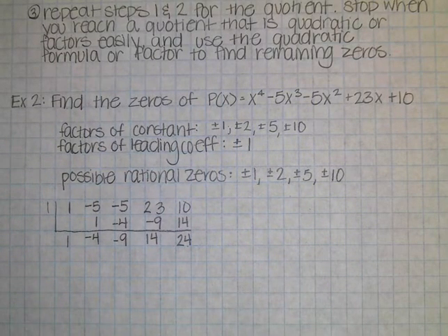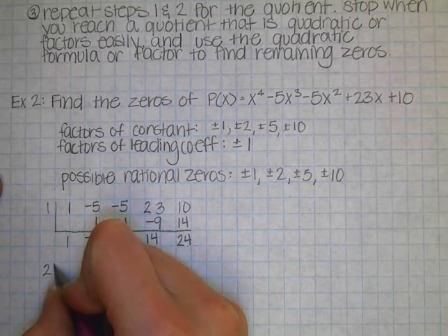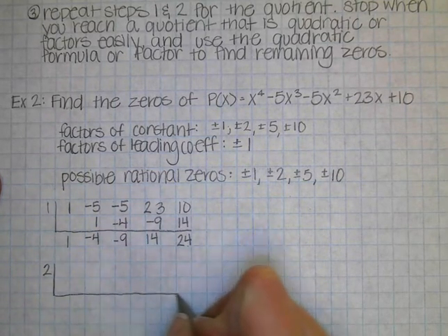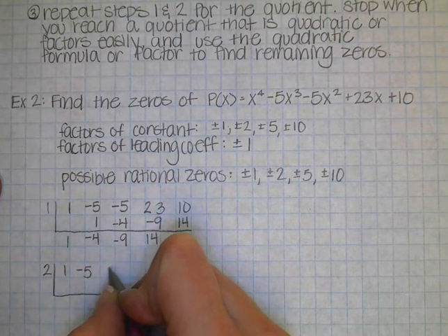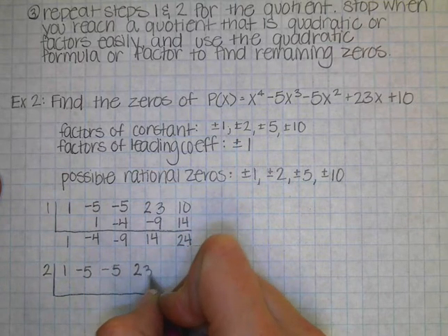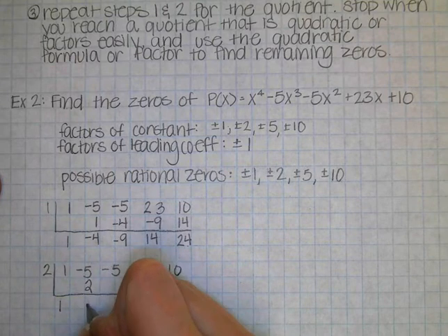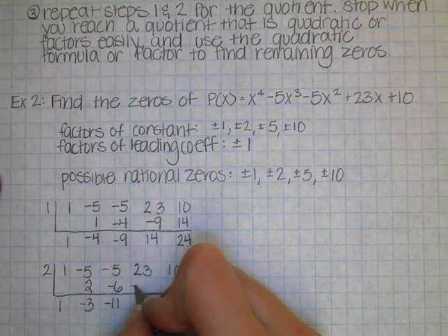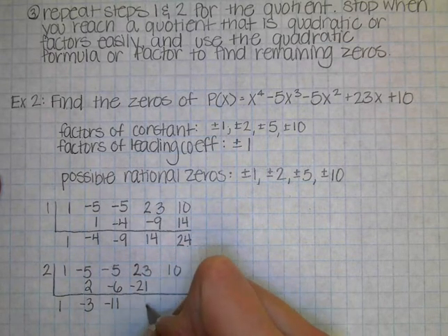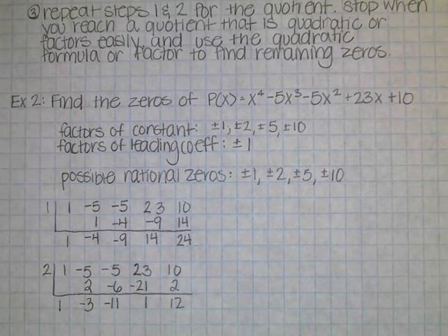The next one, I'm going to go through and try all the positive ones first. Let's try positive 2, and then we can go back later and try the negatives. So that didn't work. I'm going to start over. 1, -5, -5, 23, 10. 1, 2, -3, -6, -11, -22, 1, 2, 12, also not a 0. No good.